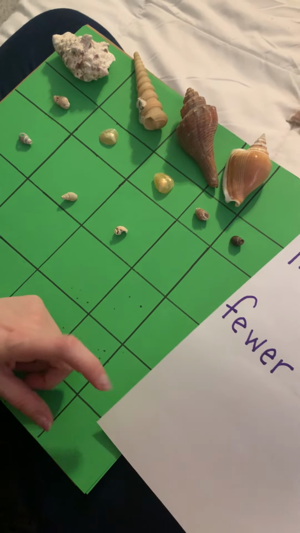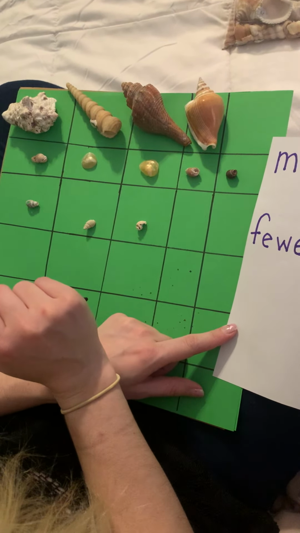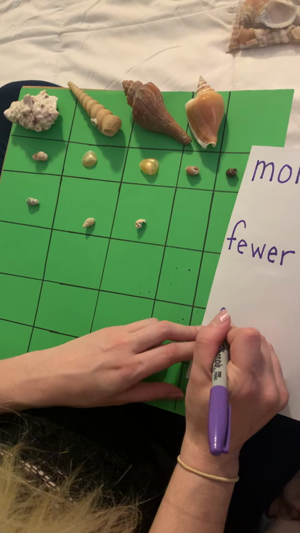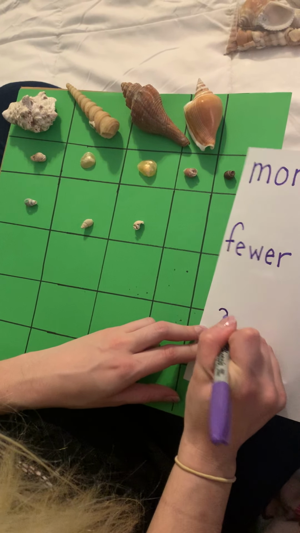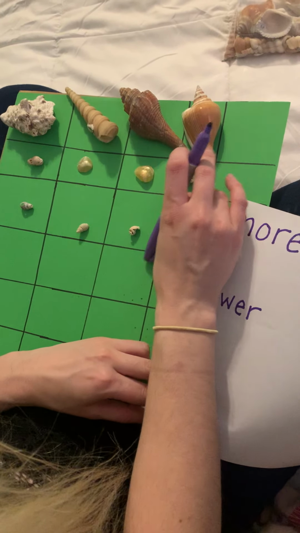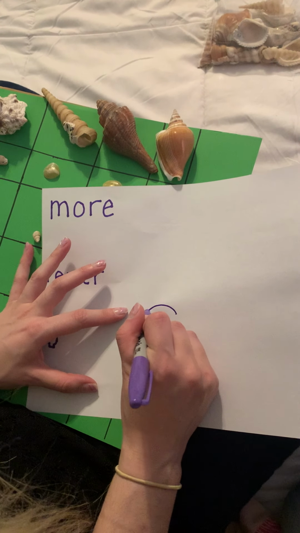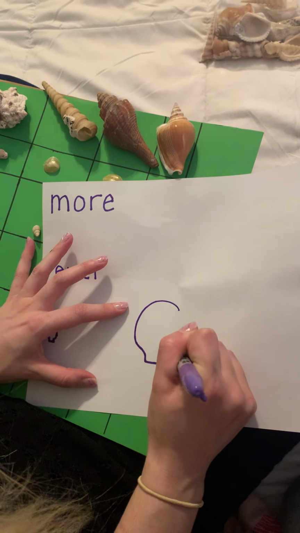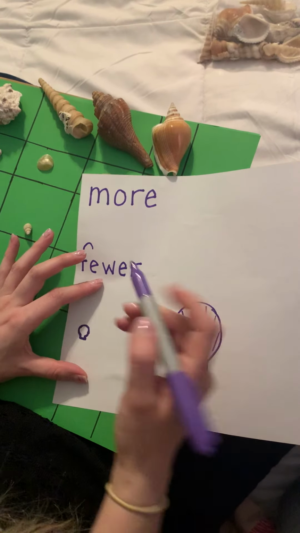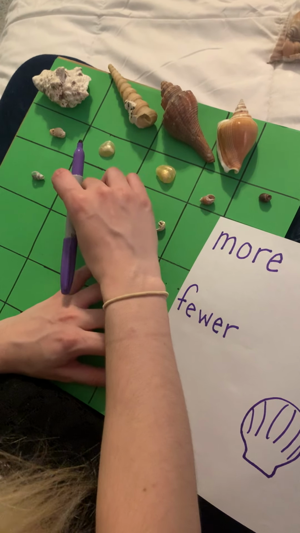So which one do I have more of? Do I have more big shells or do I have more little shells? Let's see and let's count to find out. So I'm going to draw a little shell. Let's draw a little shell. Here's my little shell. And I'm going to draw a big shell. Okay, here's my big shell. Here's my little shell. Let's count how many little shells I have.